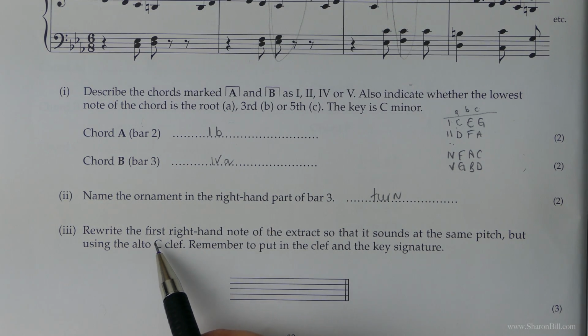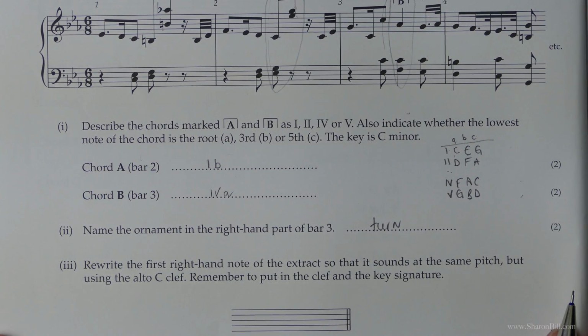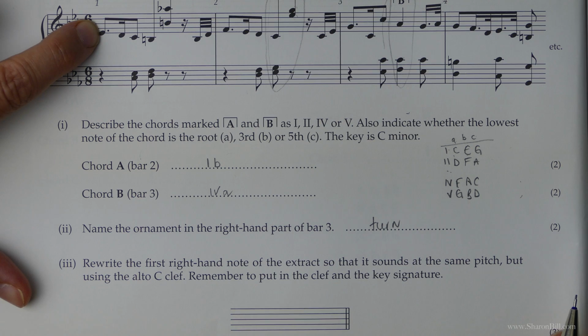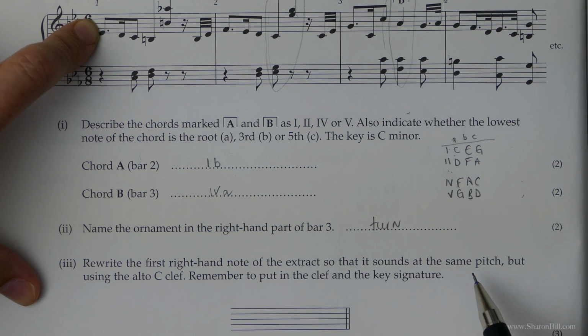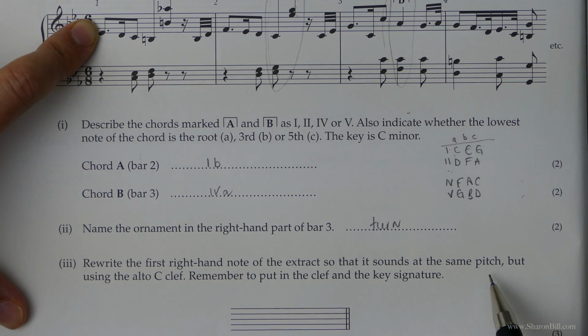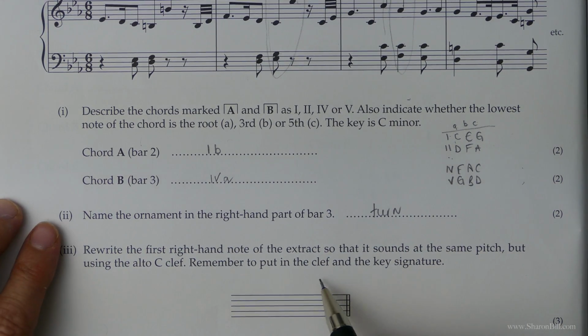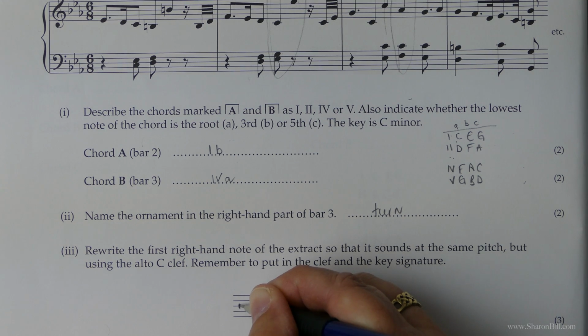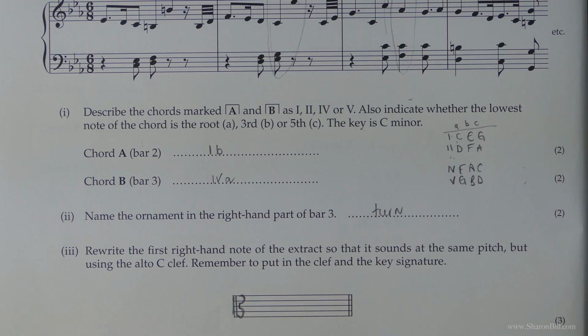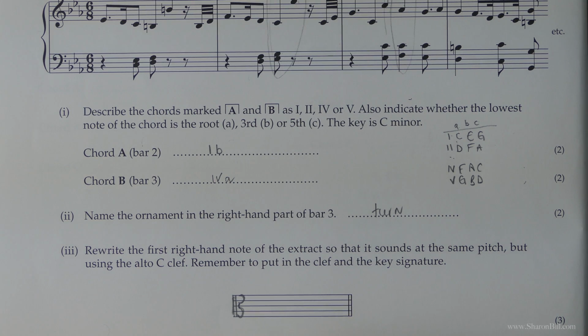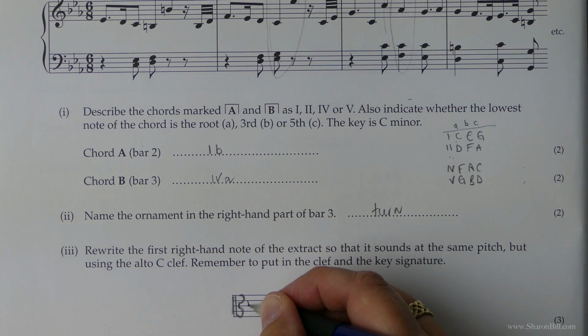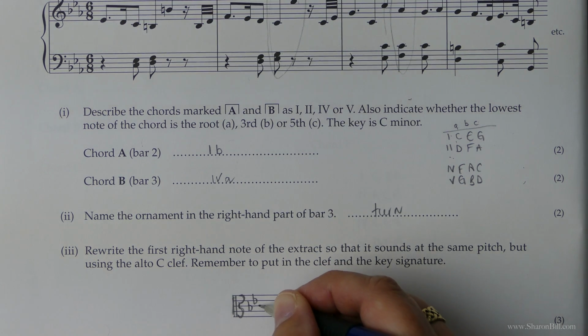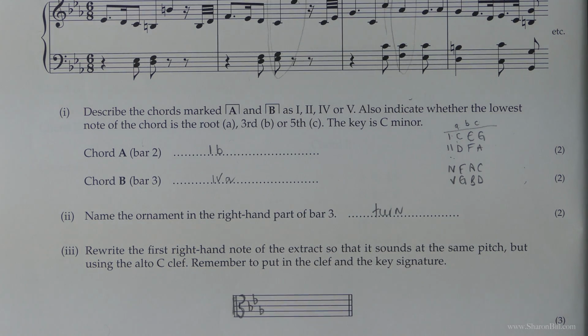So now we're asked to rewrite the first right hand note of the extract, and so that will be this one here, so that it sounds at the same pitch. So just watch your octave, but we're using the alto clef. We need to put in the clef and the key signature. So alto clef has middle C on the middle line, so that's our starting point with some double bar lines. Use a ruler by all means. And then the key signature, we want B flat, so if that's a C, B flat is here, C, D, E flat, C, B, A flat. There we go.